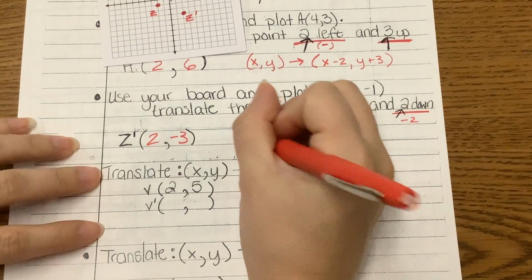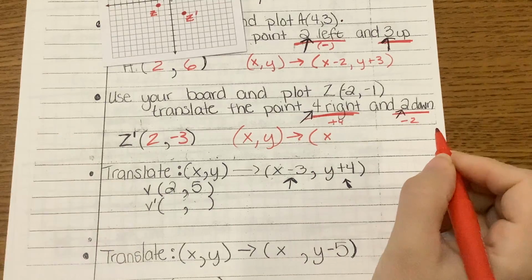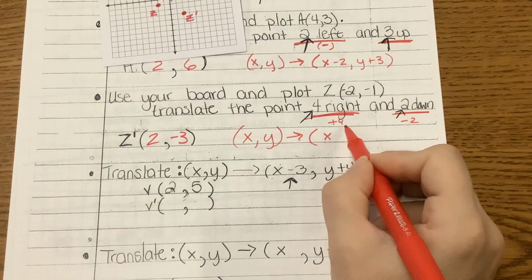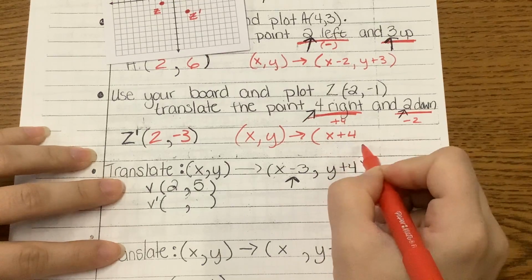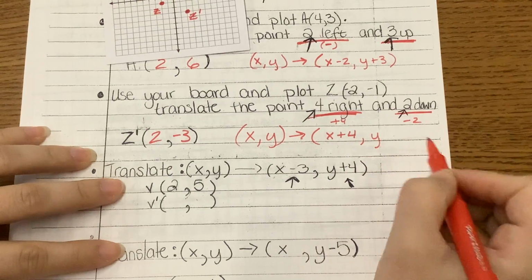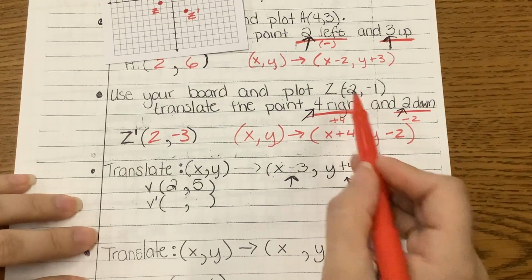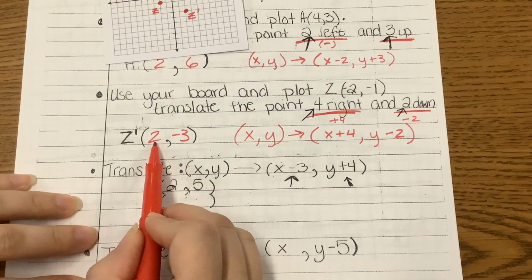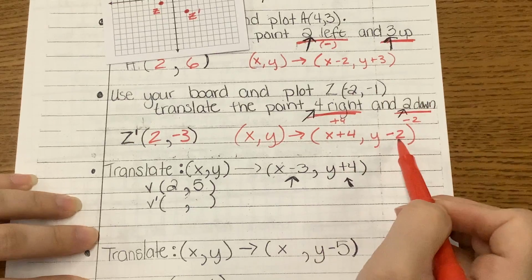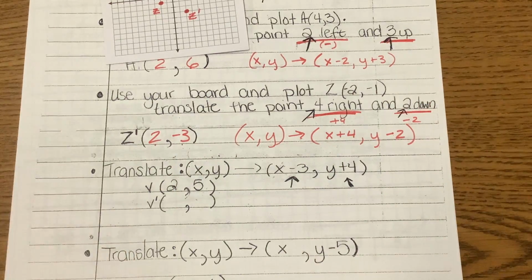Okay, what would the rule look like? What would I take x and y and do with it? X, what would I do? It says 4 right, so what does that mean? Add 4, and y value would be y minus 2. Okay, so check your work. What's -2 plus 4? 2. What's -1 minus 2? -3. So you don't have to graph it if you know what the rule is.